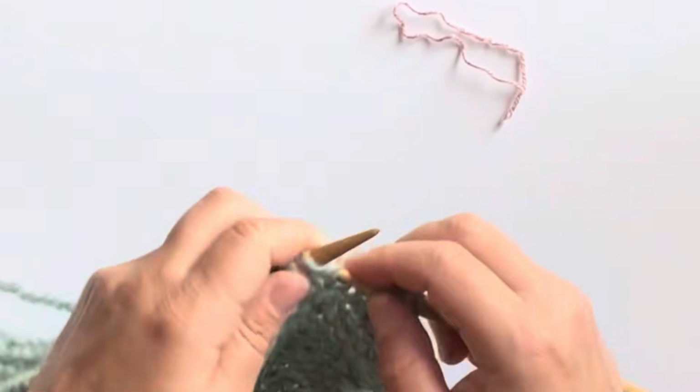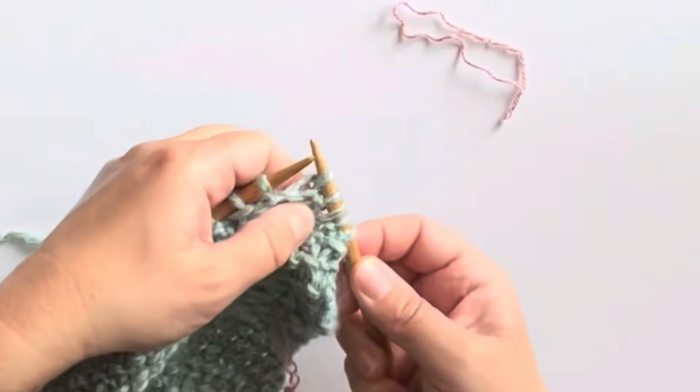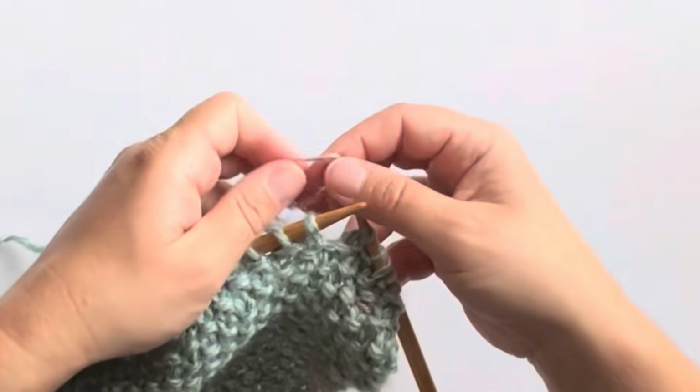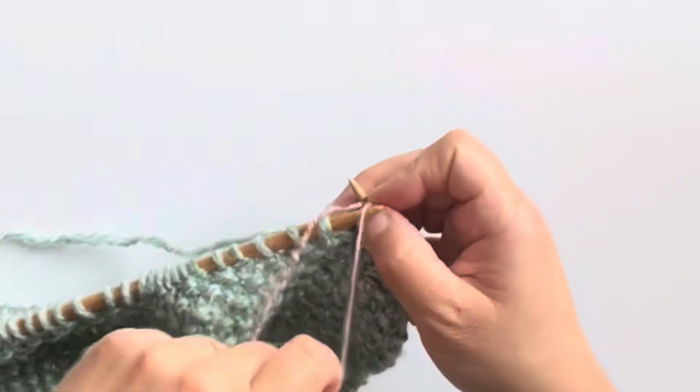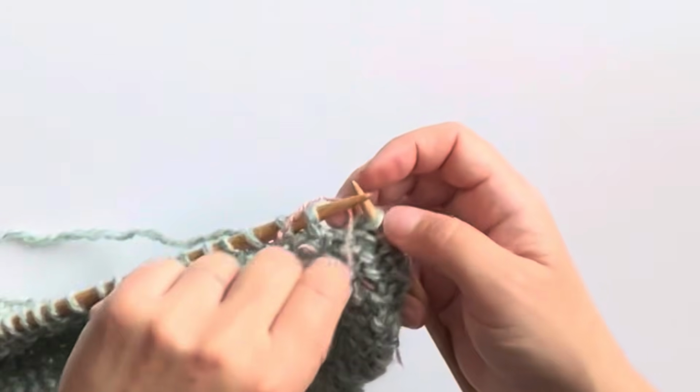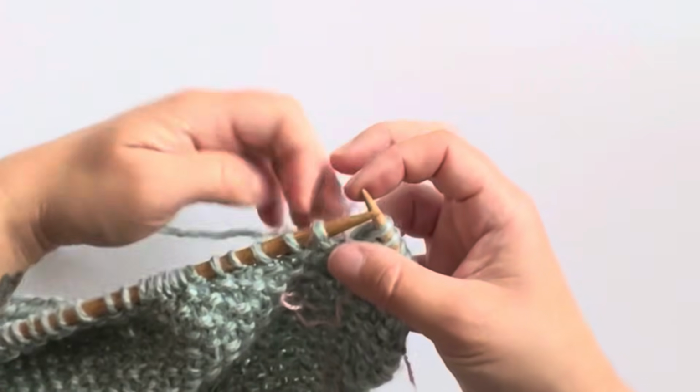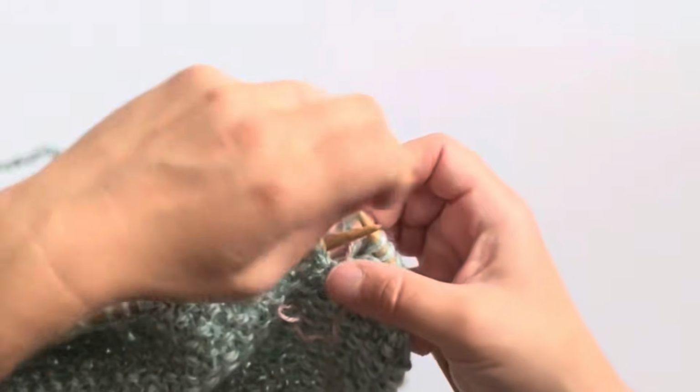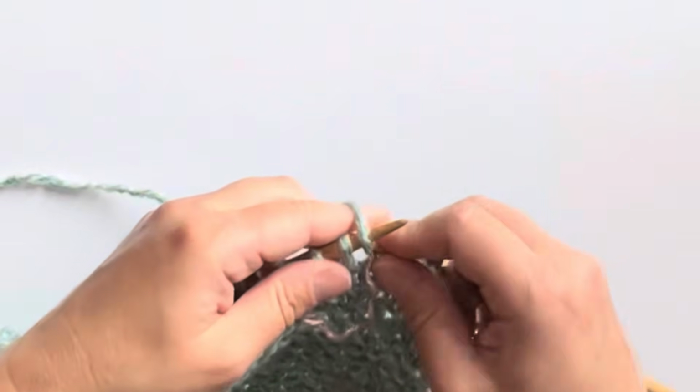Just like earlier, remember to mark the rows that you decreased or increased stitches. It is so easy to get lost in the rows and the stitches, so remember, it's always good to have something to count back on.